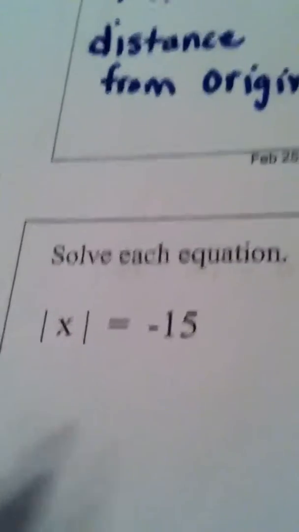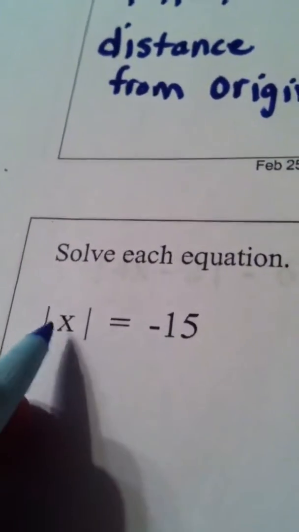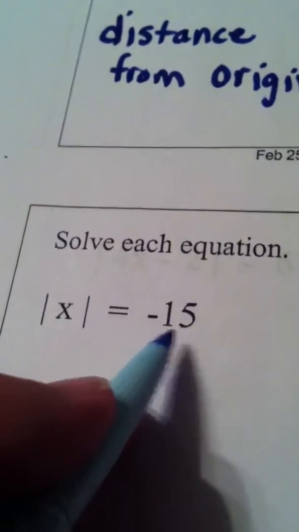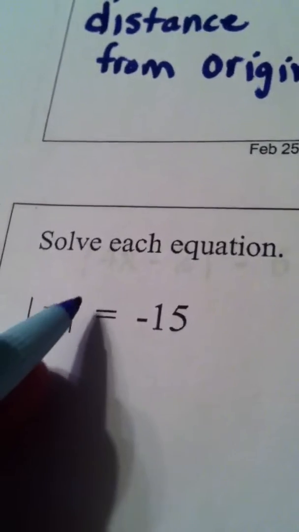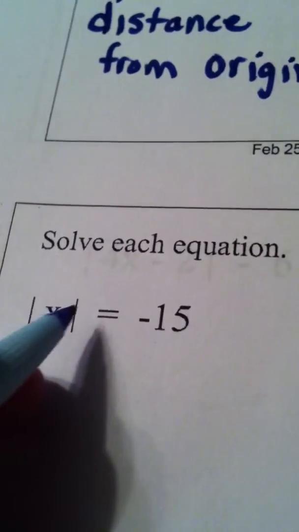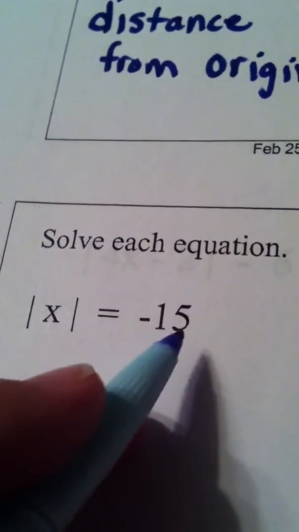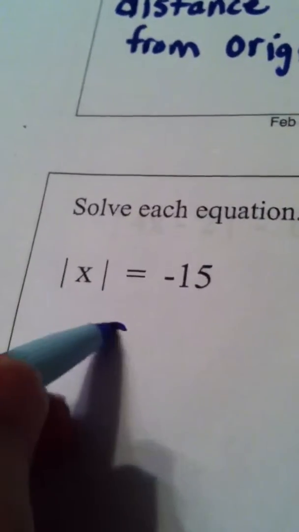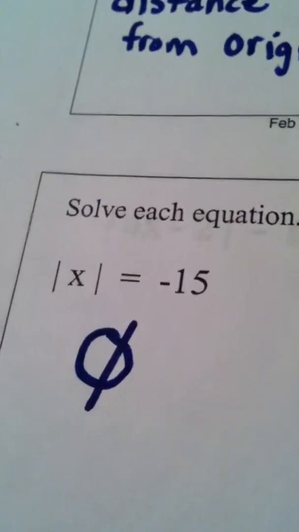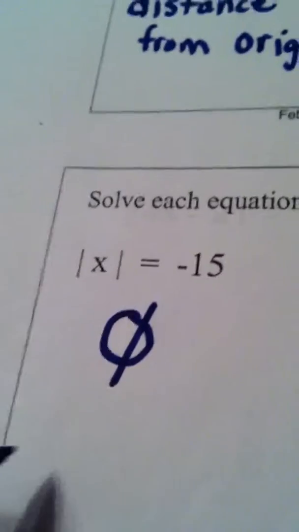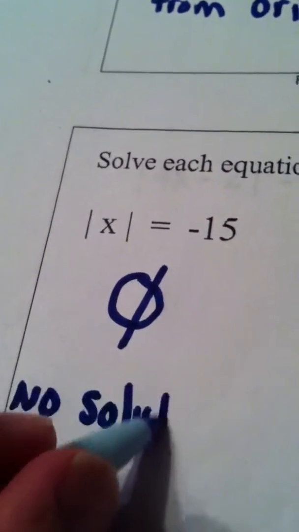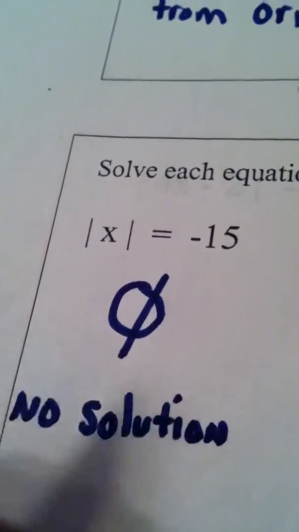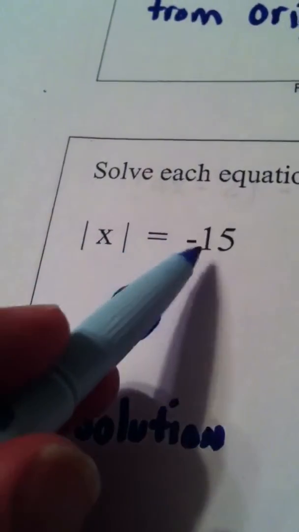So, if I asked you to solve this equation, when is the absolute value of x equal to negative 15? Okay, this should be pretty easy. Absolute value measures distance, right? When is distance equal to a negative answer? Never. Another way to write that? No solution. Distance cannot equal a negative answer.